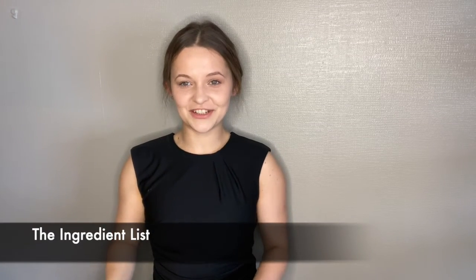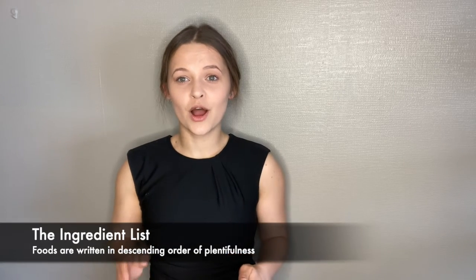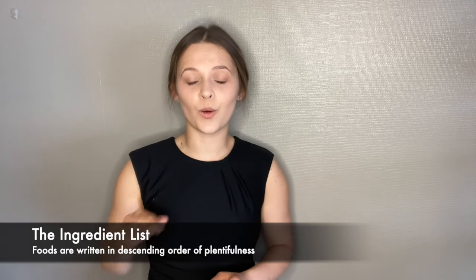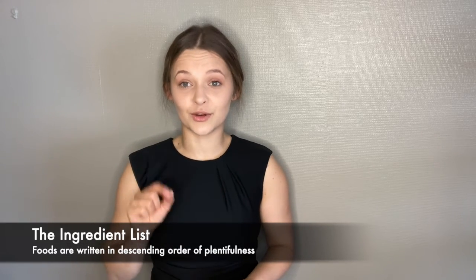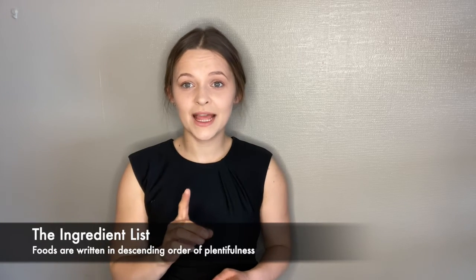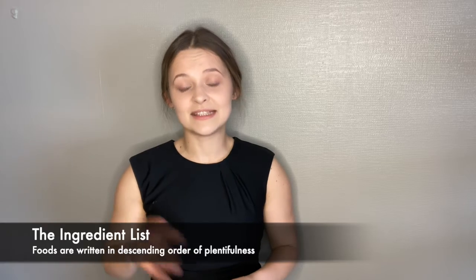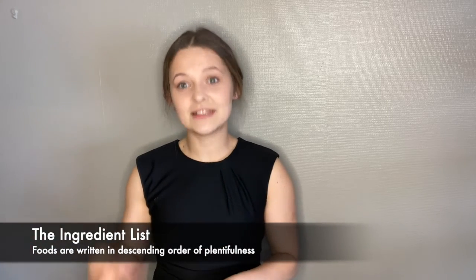So first things first, the ingredient list. The first thing to know is that all the foods on the ingredient list are written in descending order of plentifulness. So what this means is that the ingredient that's written first is the most plentiful and makes up most of the product, and then the second item makes up the second highest amount of the product, and so on. As an example, I have a tin of beans here.